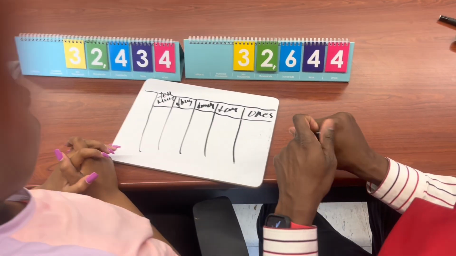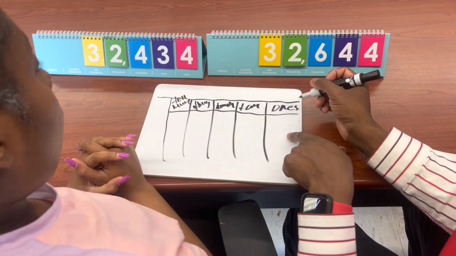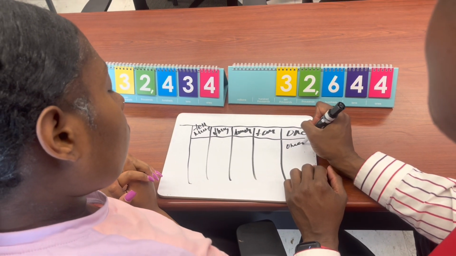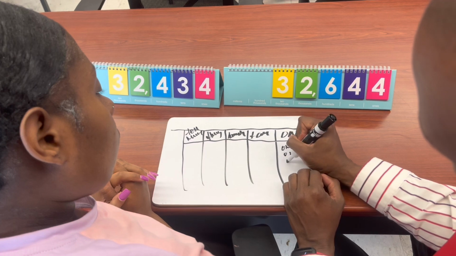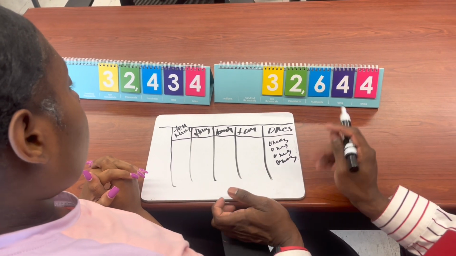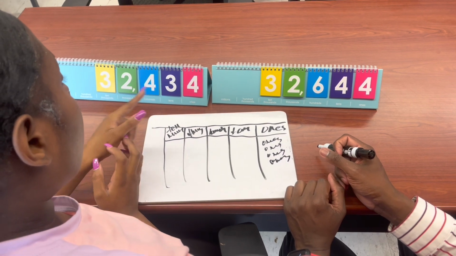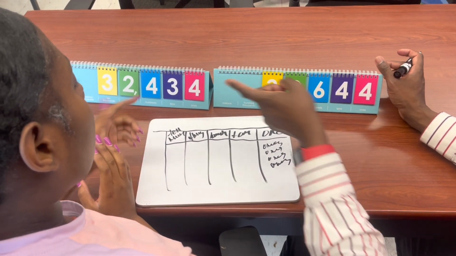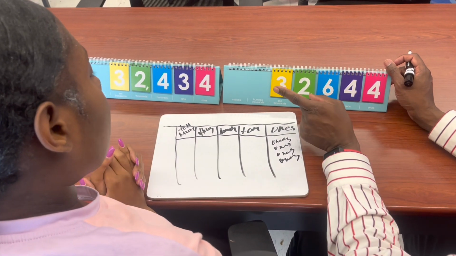Let's talk about how many times would we write the 1s? 4 times. How many times would we write the 10s? For my set, I would write it 4 times. For your set, you would write it 3 times.